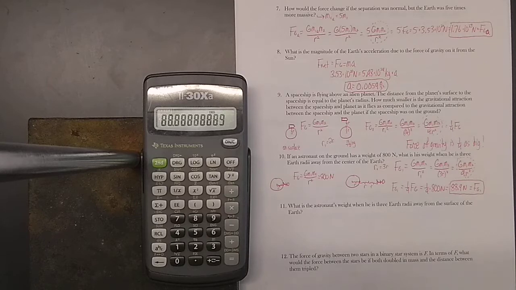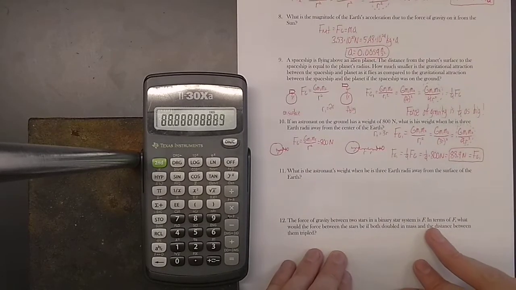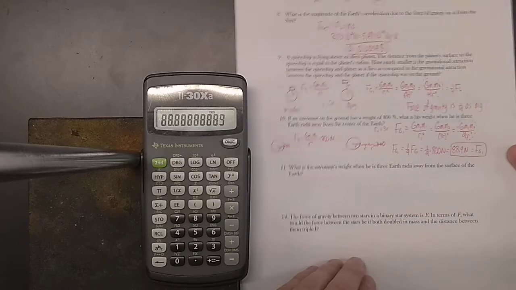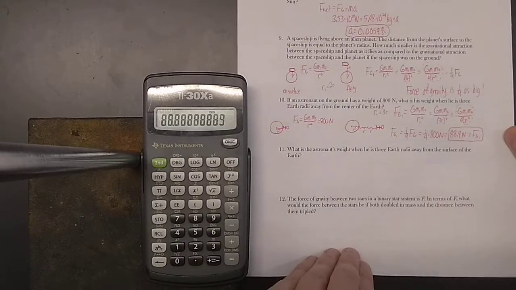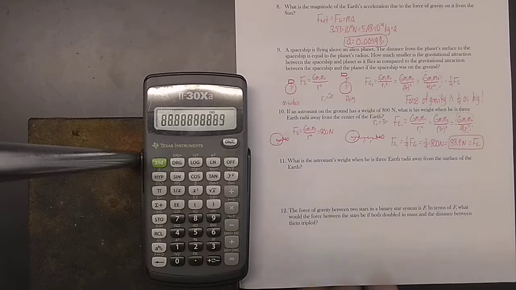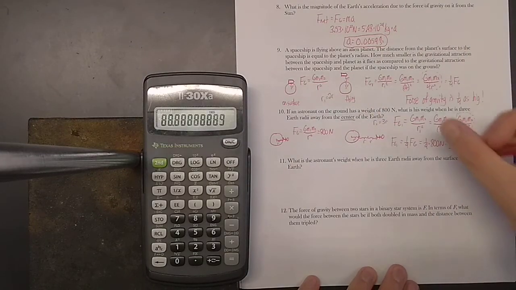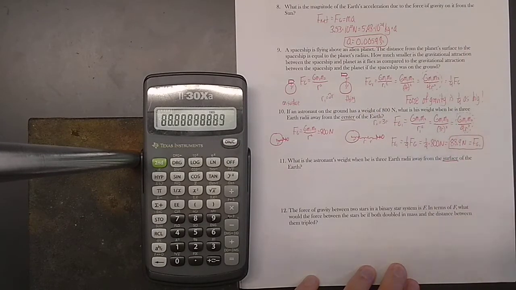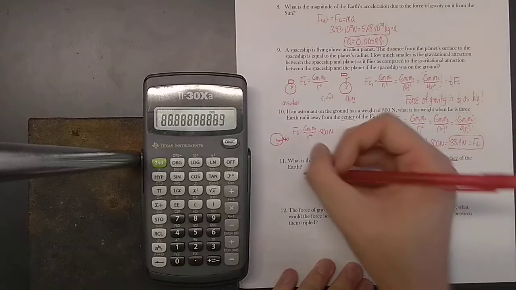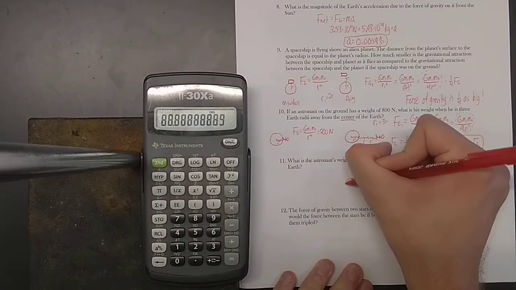Now read number 11. It sounds like almost the exact same problem. What is the astronaut's weight when he is 3 Earth radii away from the surface of Earth? So at first glance, it looks like the same problem, but I'm going to underline 2 words that show that it's different. In 10, we were talking about 3 Earth radii from the center. In 11, we're talking about 3 Earth radii away from the surface of Earth. What would that picture look like? That picture would look like this.